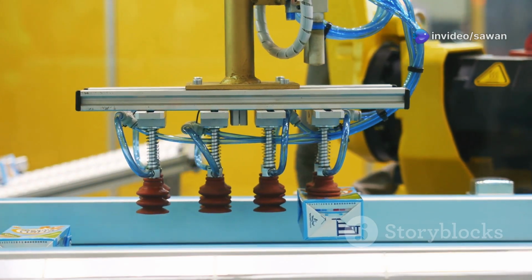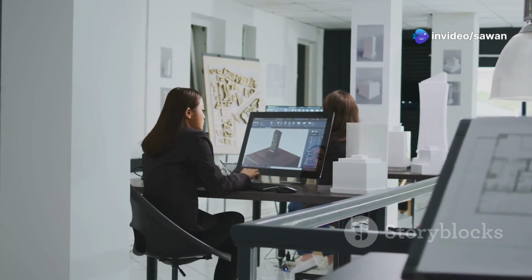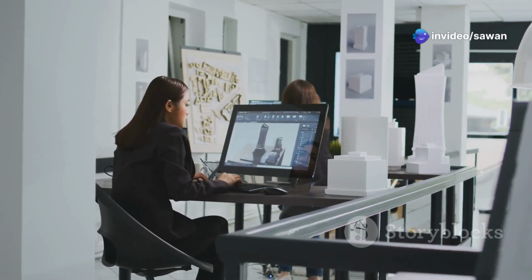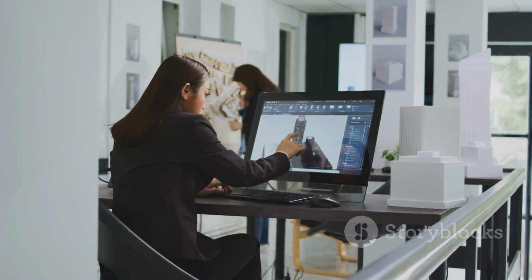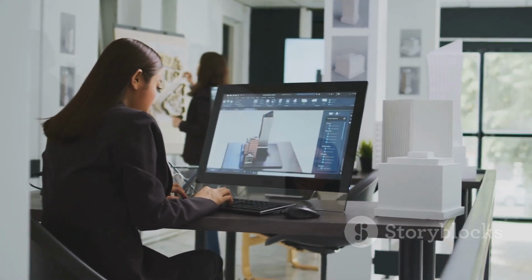Efficiency is another major selling point. While the initial design phase might be complex, the ability to automate repetitive tasks and instantly update an entire design based on a single parameter change saves an enormous amount of time and effort in the long run.